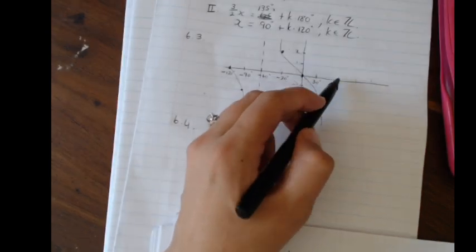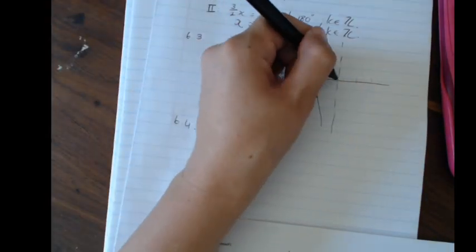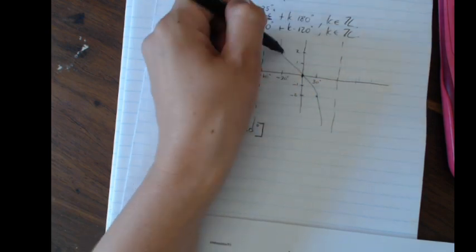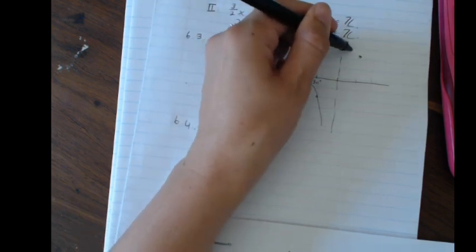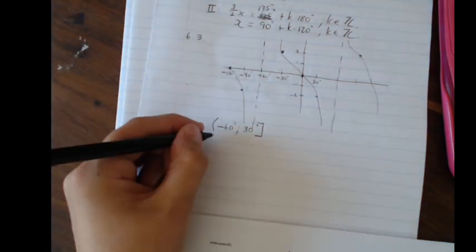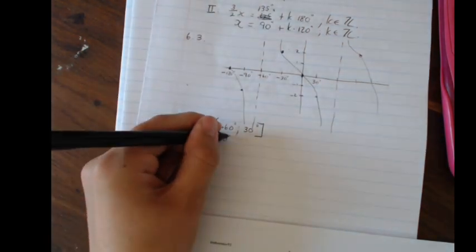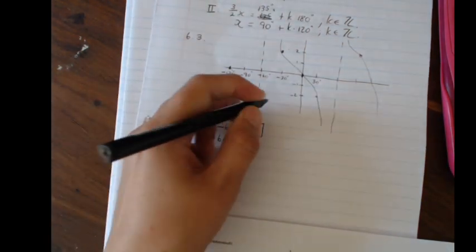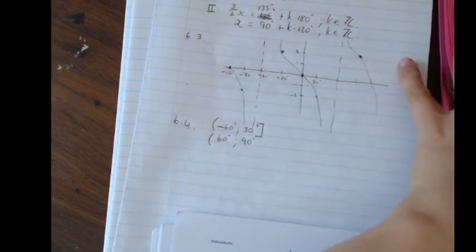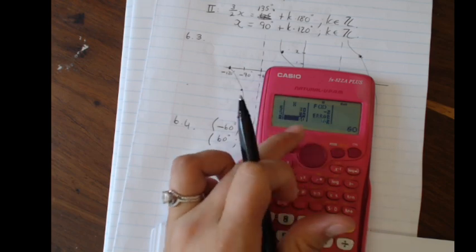And then the next section is going to be, I think, from 60. If I look at this pattern that I see here, it's going to be from 60 to 90. It will have a point there. So if you finished the graph, you will be able to see it clearly, but I think it's going to be from 60 to 90. 60 is an asymptote, 90 it's a 2.